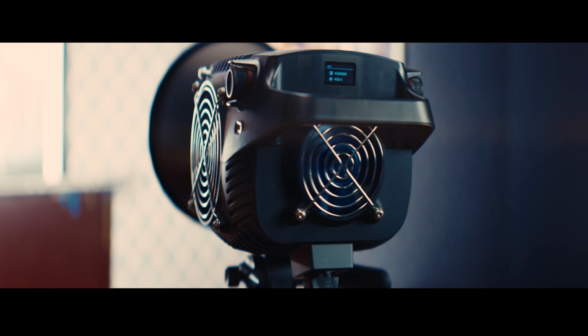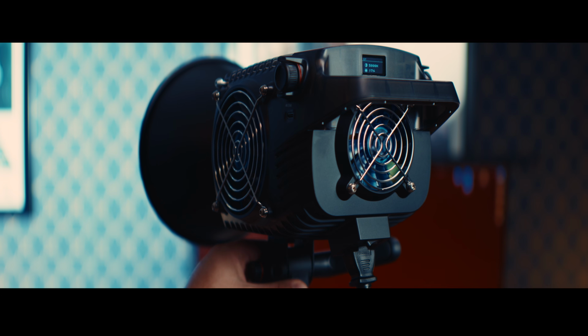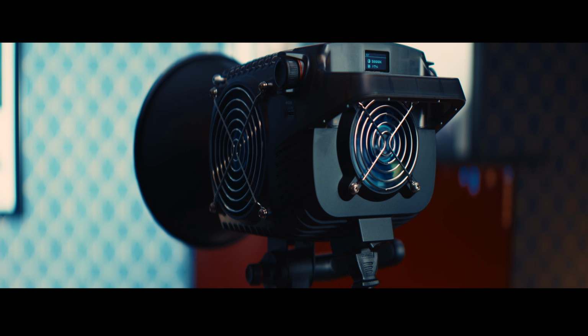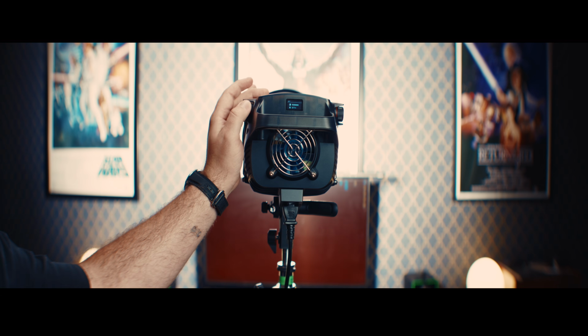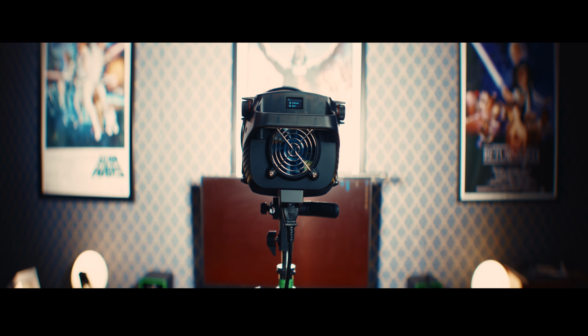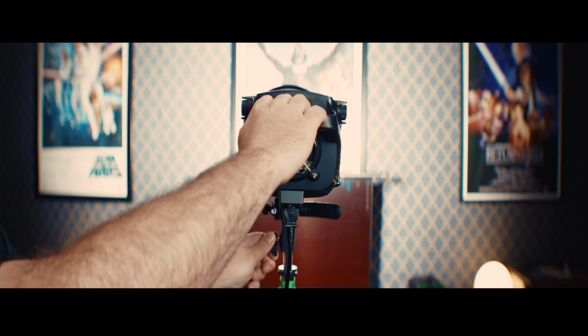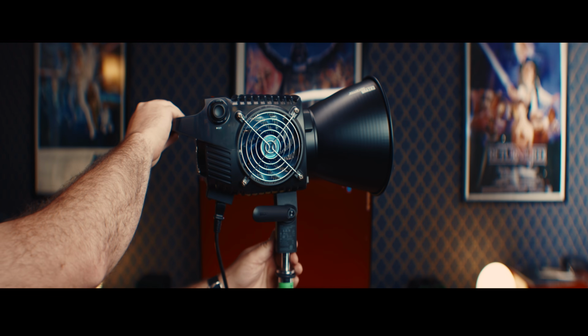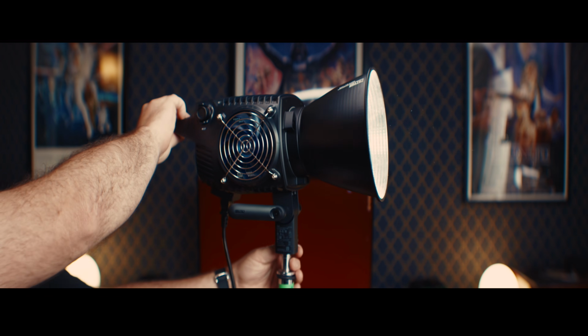When I first pulled this light out of the box, I couldn't believe it. I was just like, what am I looking at here? It has internal fans, which means no ballast, no bricks. It's very compact given its output, and it is very lightweight, which means traveling around with it is a lot easier than it would be with an equivalent light with all the ballasts and controls.